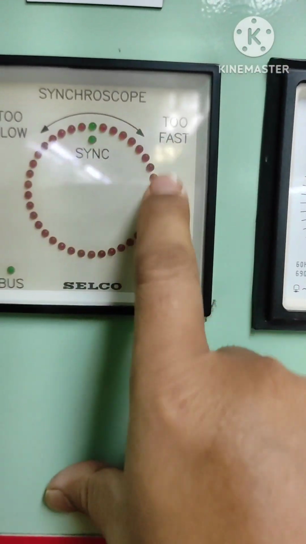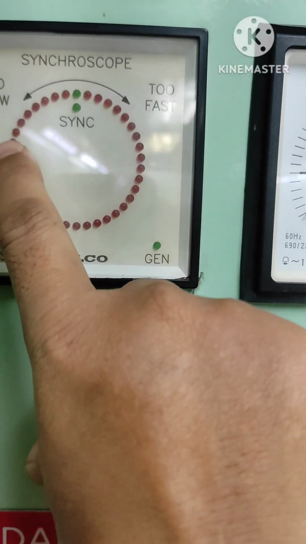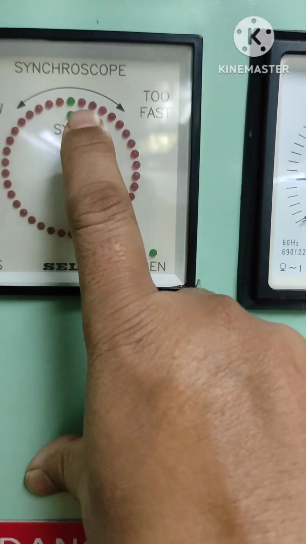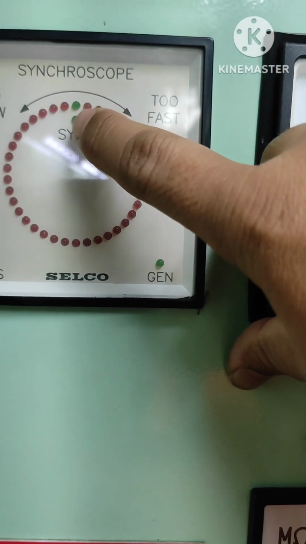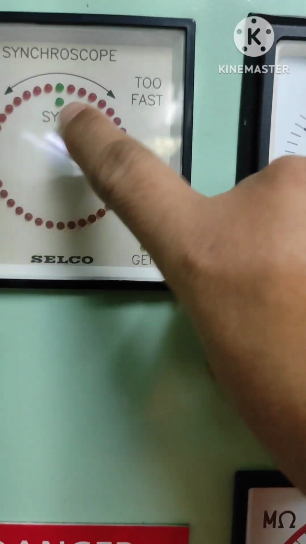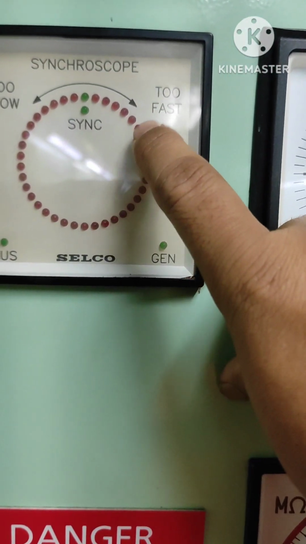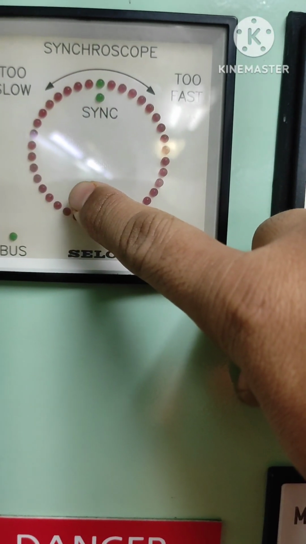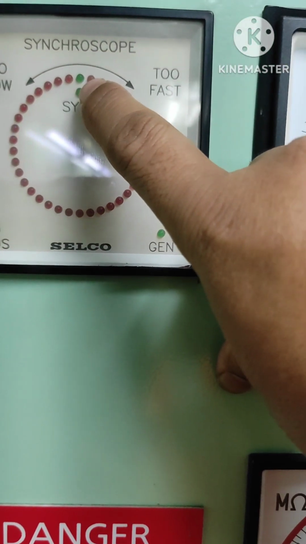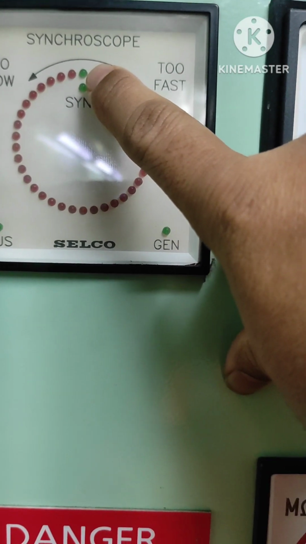is fast. But if it is so fast that we are not able to close the breaker, the breaker is to be closed when the synchroscope is indicating here. If it is very fast, we will not be able to close, and if it is slow and also turning very fast, we will not be able to close, because we should have some time to close the breaker here.